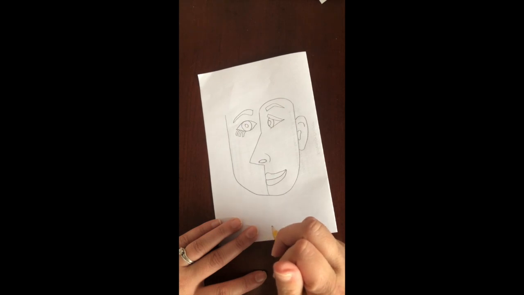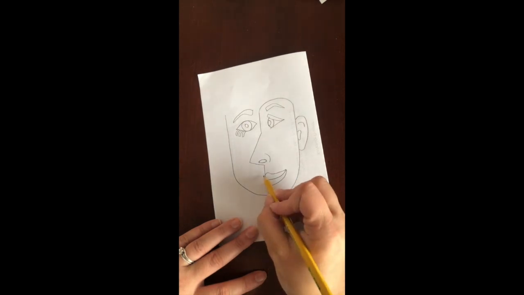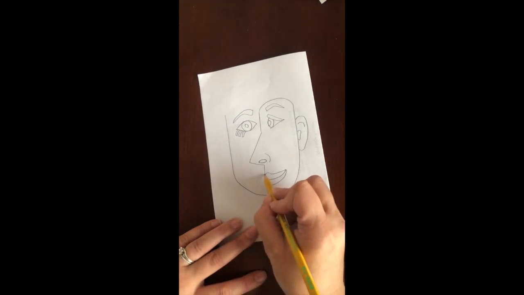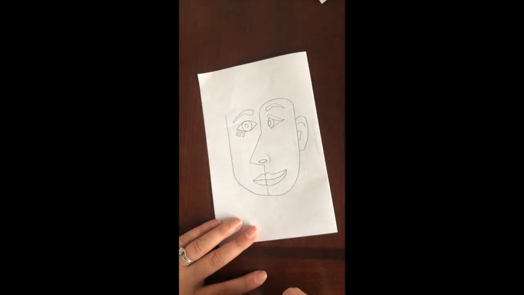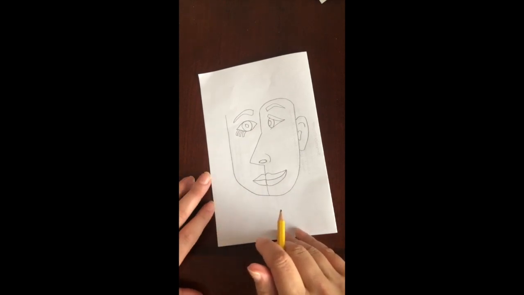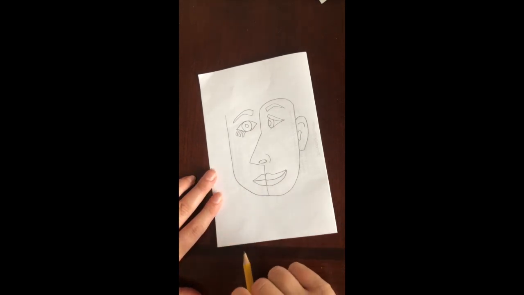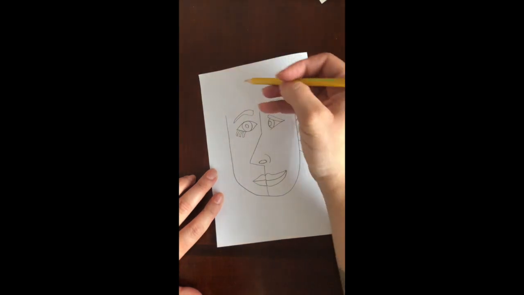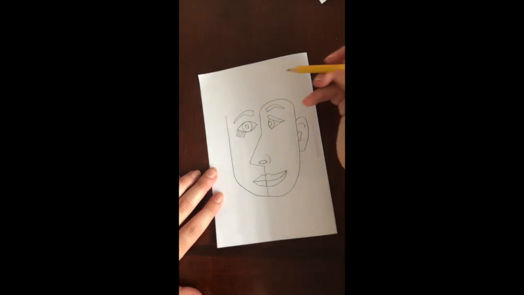Next, I am going to add the other half of the mouth, and this part of the mouth is looking straight ahead. So I want it to be a little different. It's a lot shorter than this one. And then you can really add anything else that you think is creative. You can design how you want the hair to be.